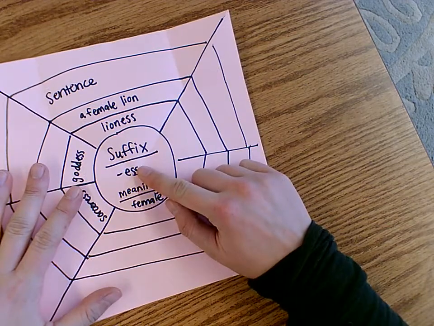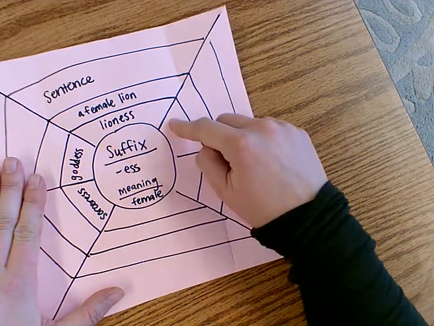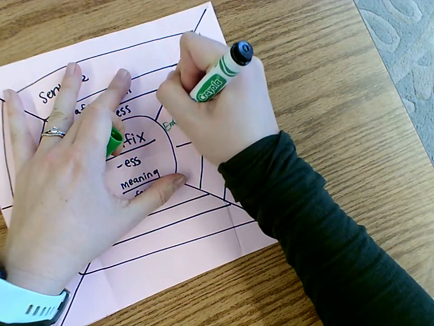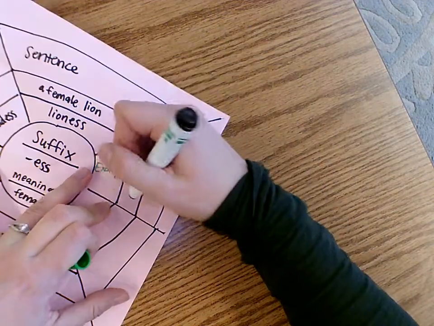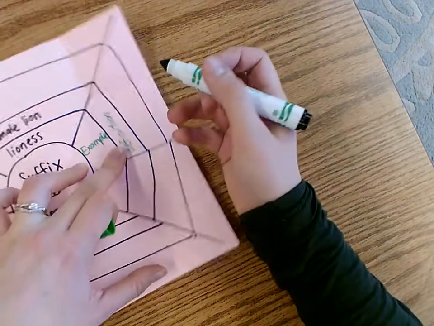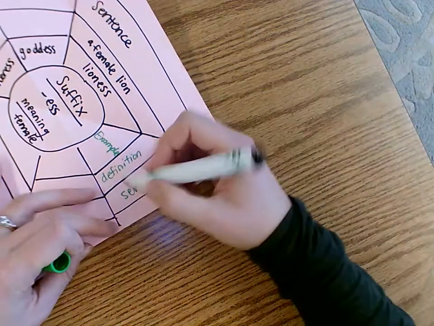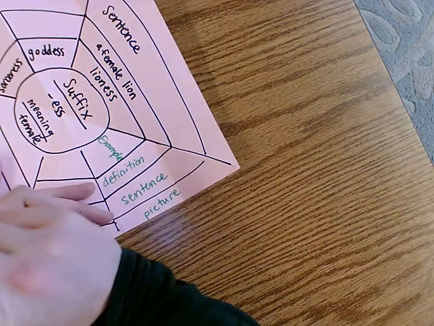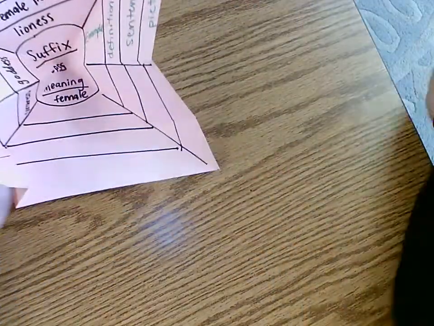So you could write the suffix in the middle or prefix in the middle with the meaning, give examples of the word. So you'd put the example in the inner circle, then you'd write the definition. Then you'd write a sentence. And then you could draw a picture. These are all pretty similar, but just different fun nuances to how you can express your learning.